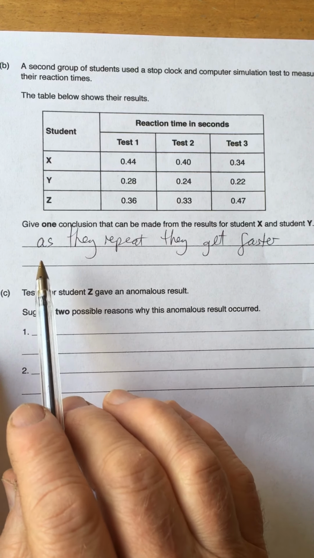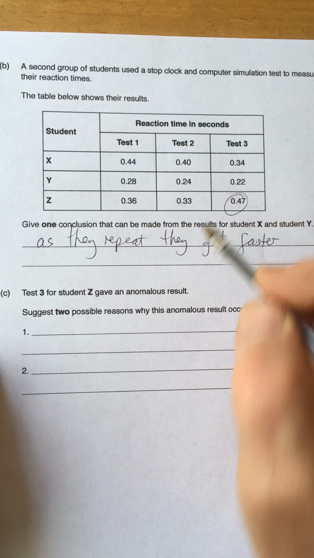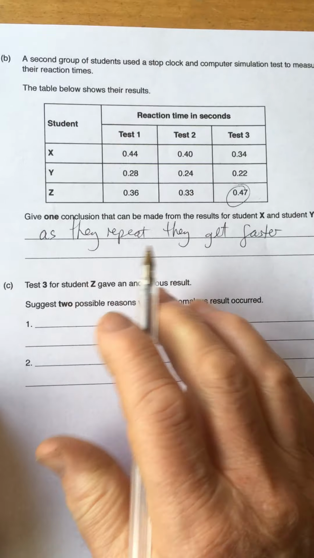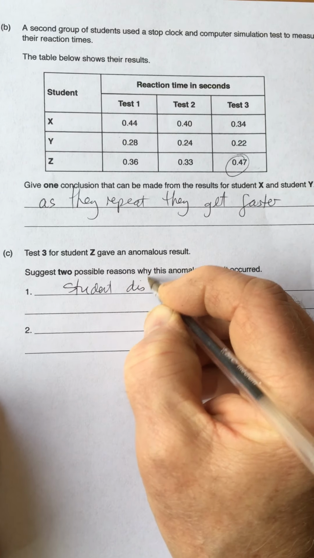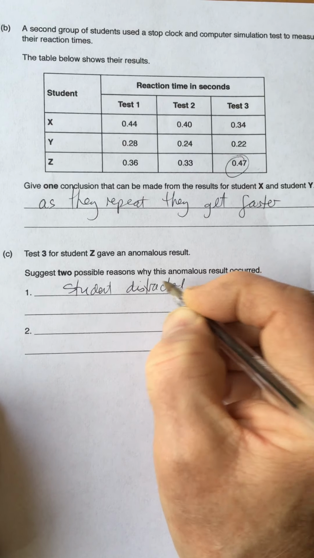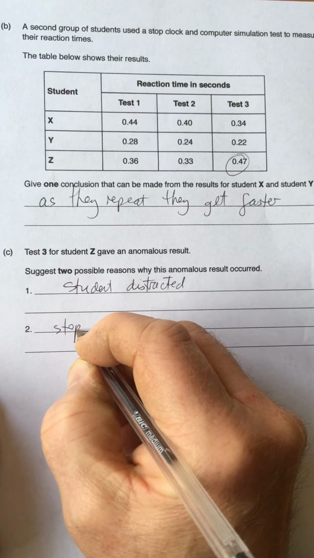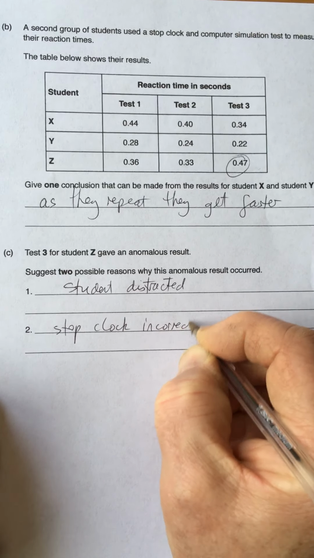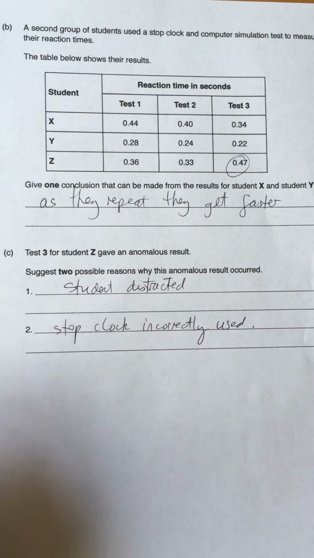Student Z gave an anomalous result, particularly at the end there. So, two possible reasons why that occurred. The student could have been distracted, because obviously this is an experiment on a human being. The second thing: the stop clock was started or stopped incorrectly. So the stop clock itself is not incorrect; it's incorrectly used. And that gets you full marks for that. Okay, thank you.